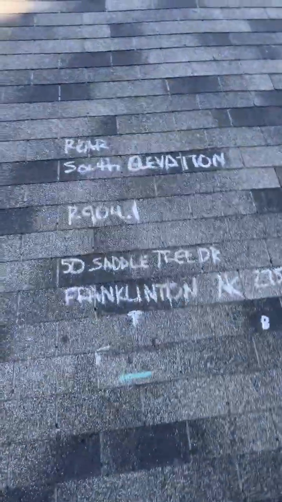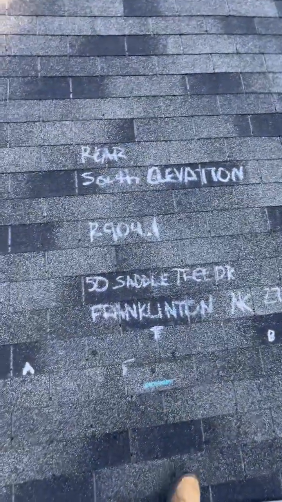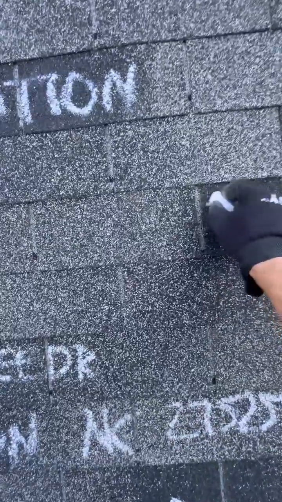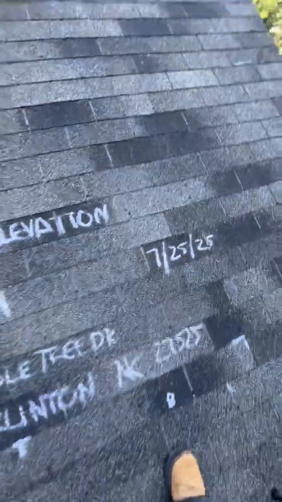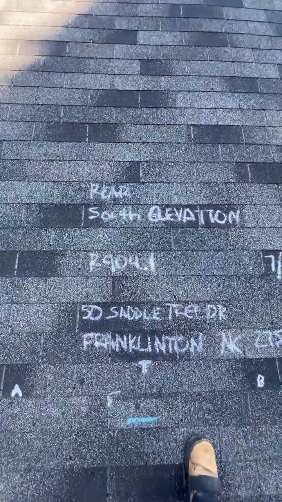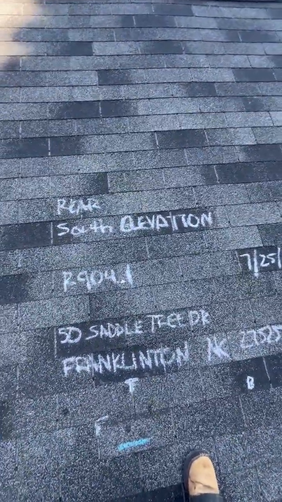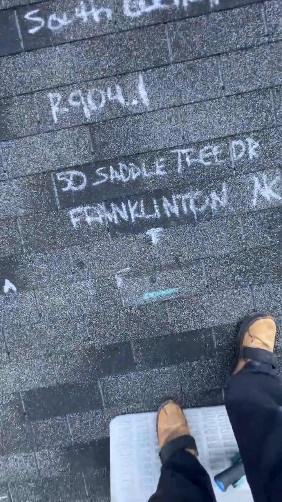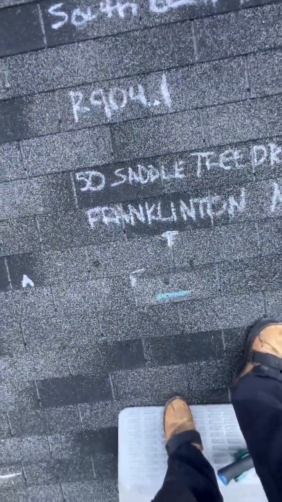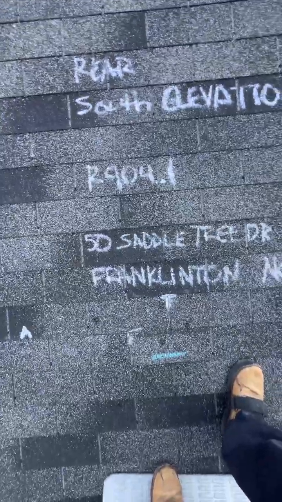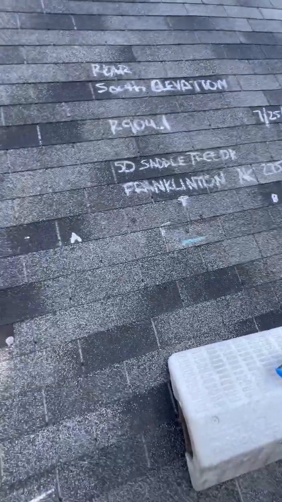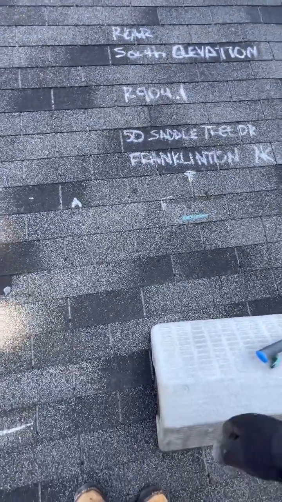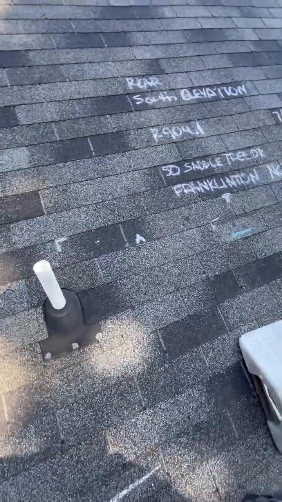This is 50 Saddletree Drive, Franklinton, North Carolina, 27525. Today's date is July 25th of 2025. This is the rear slope on the south elevation of this home. We're going to do an attempt to repair today on this shingle. Allstate has opened coverage for wind damage, and we're going to attempt to replace the shingles that are wind damaged.